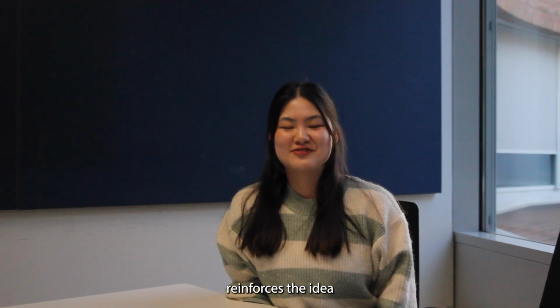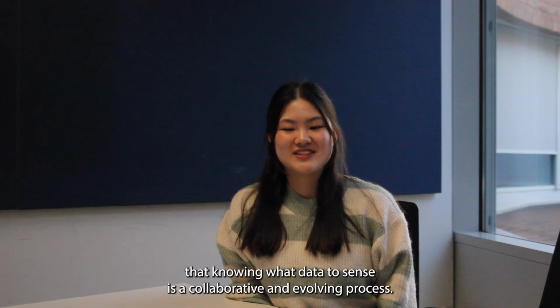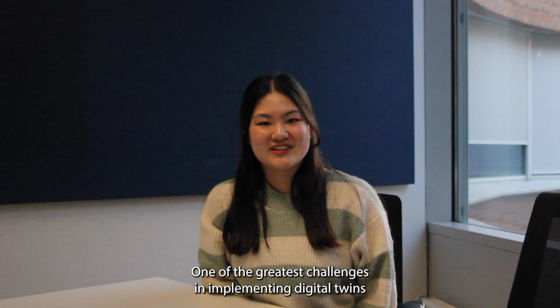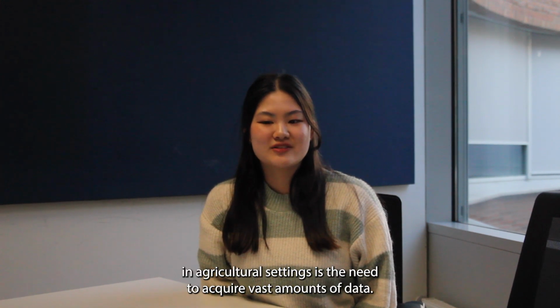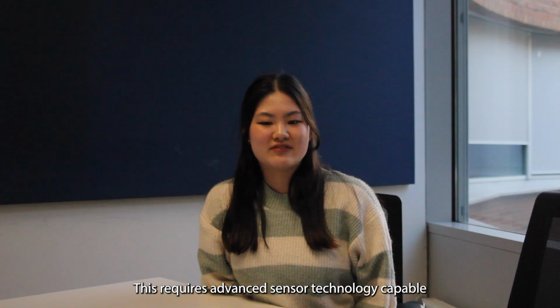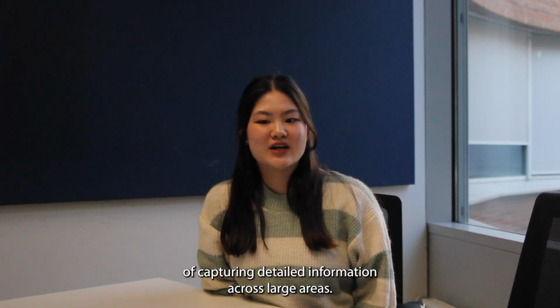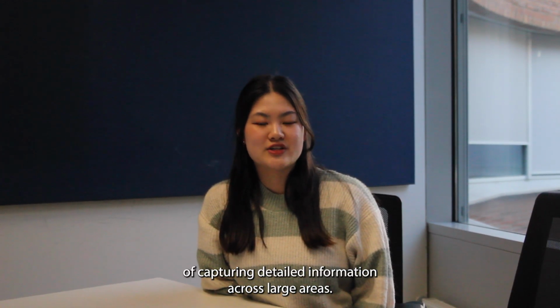Joachim's perspective reinforces the idea that knowing what data to sense is a collaborative and evolving process. One of the greatest challenges in implementing digital twins in agricultural settings is the need to acquire vast amounts of data. This requires advanced sensor technology capable of capturing detailed information across large areas.